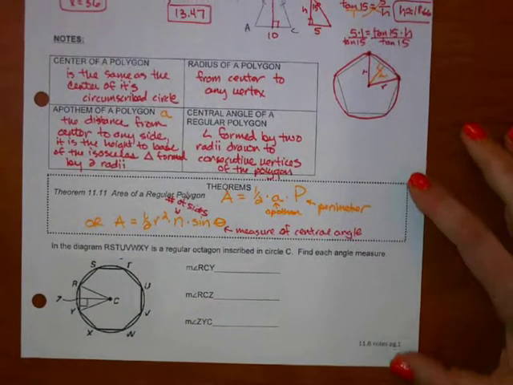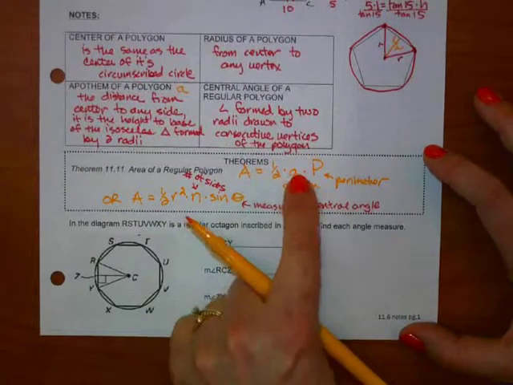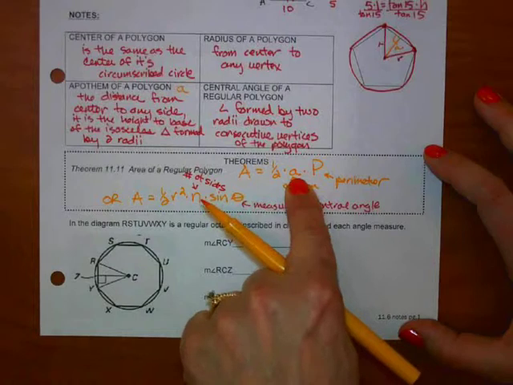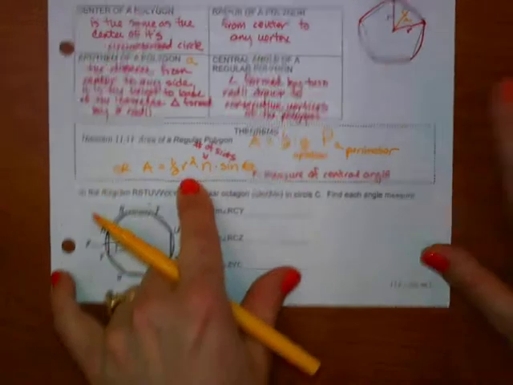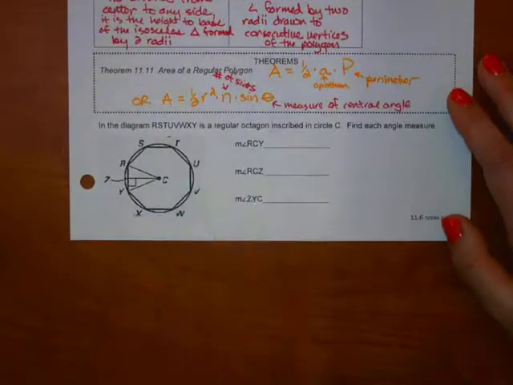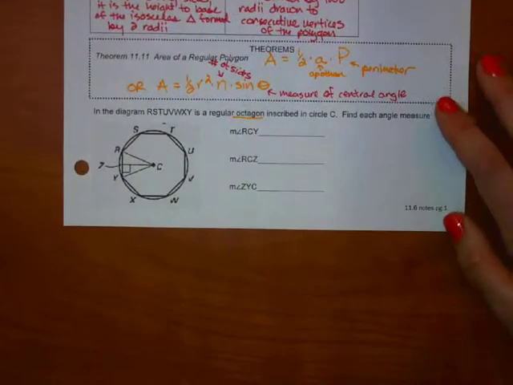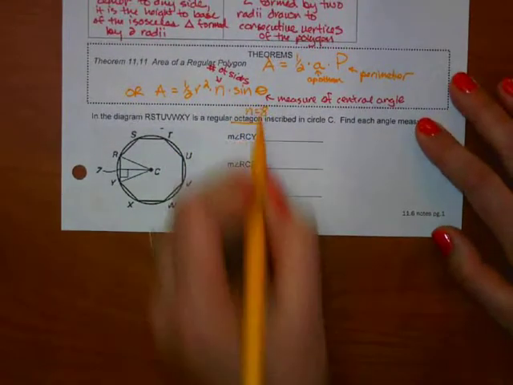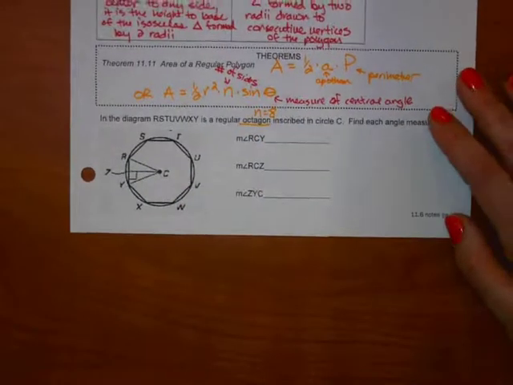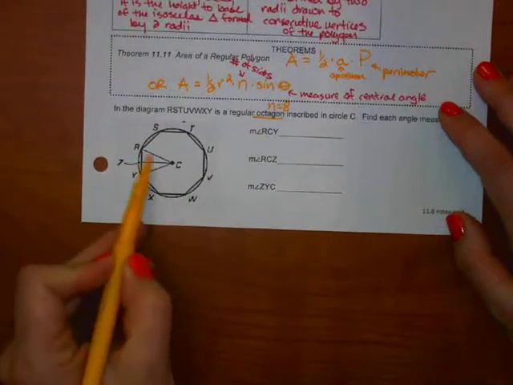All right. Let's practice these. You can use this or this. If you only want to memorize that, that's fine. Sometimes it's a little more work to get what you need in there. Sometimes this one's easier, but it's up to you. In the diagram, RSTUVWXY is a regular octagon. That's important. How many sides in an octagon? 8. Let's just write that there just in case we need it. Inscribed in circle C. Find each angle measure. Okay. If we need to find RCY, what would we do?